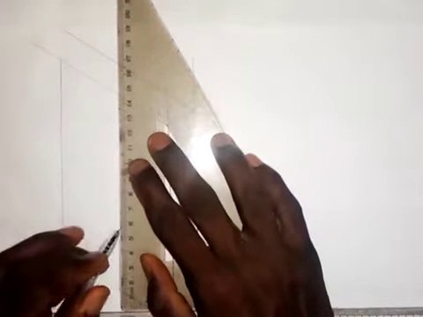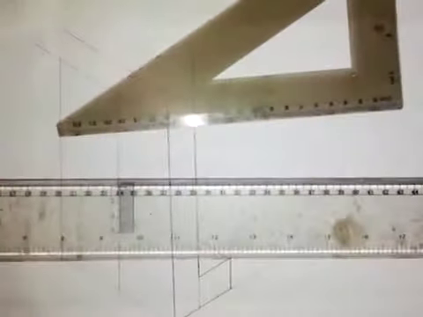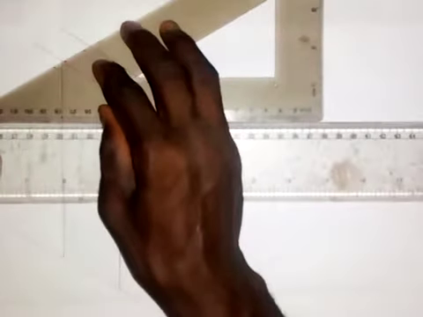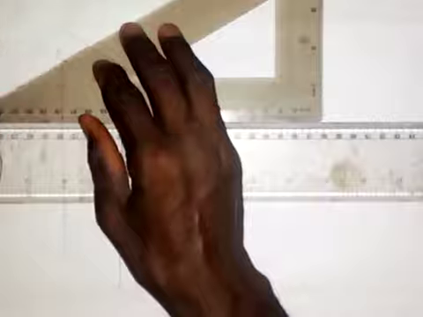Alright, so very important. The next thing I'm going to do, for me to complete the rectangle up here, all I need to do is to set my set square on my T-square like this, and I will draw a line in this direction. Let me show you that the rectangle has come out.